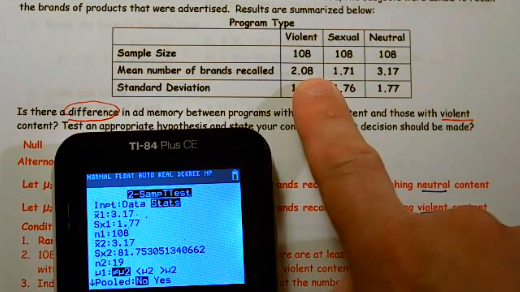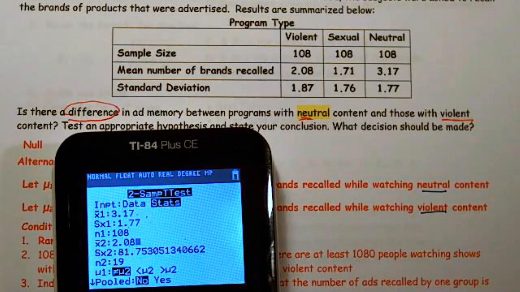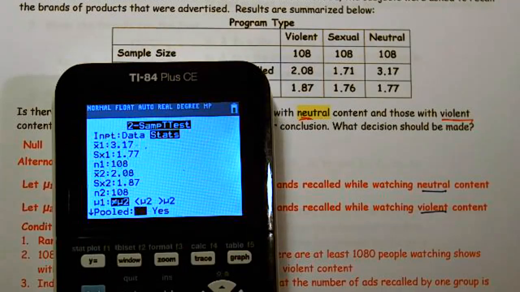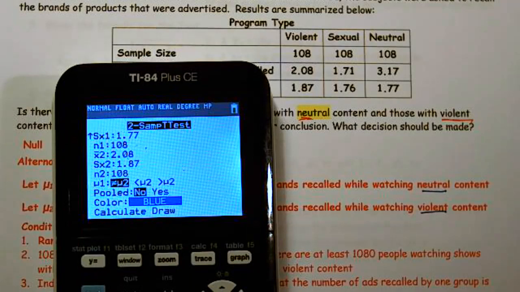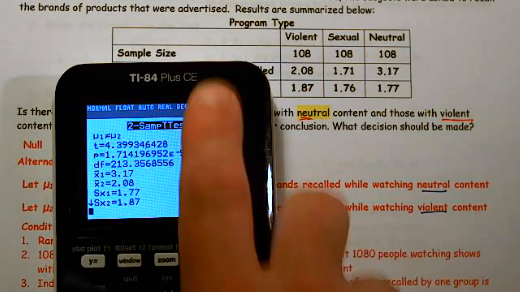For violent content, we had 2.08. That was the x̄2. And then we have a standard deviation of 1.87. And we also had 108. This time we have mu1 does not equal mu2. We never pool. And we end up getting a very, very small p-value.